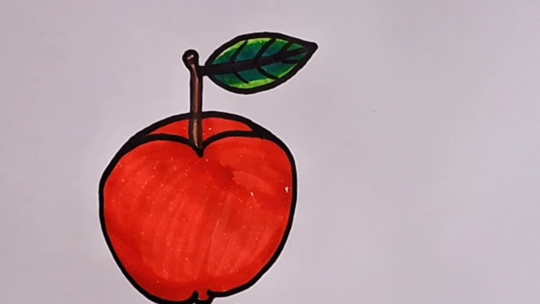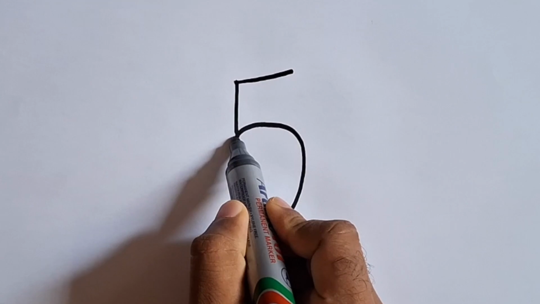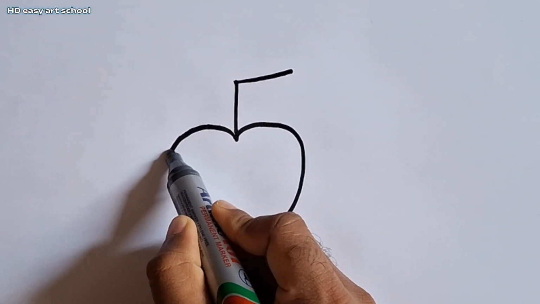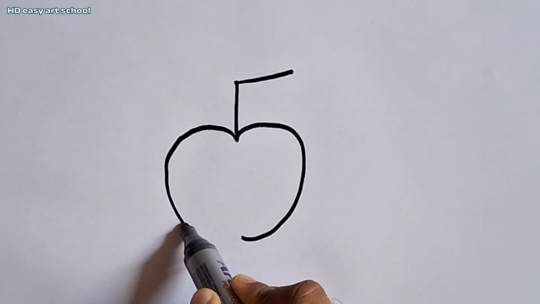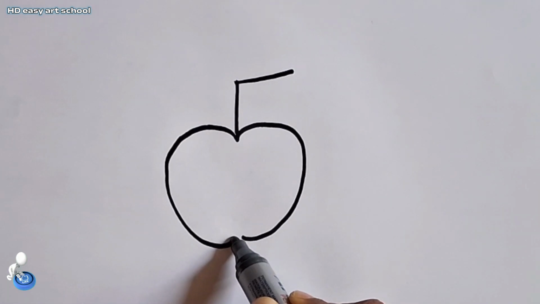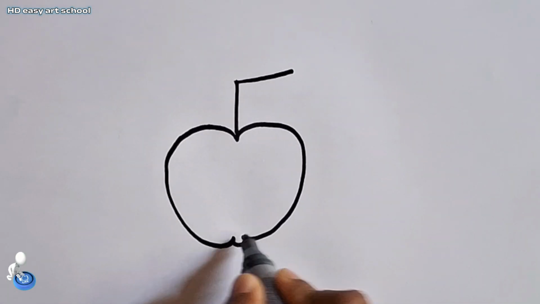Hello dear friends, today I draw an apple from number 5. At first we draw the number 5. After I draw the letter C and connect the line.